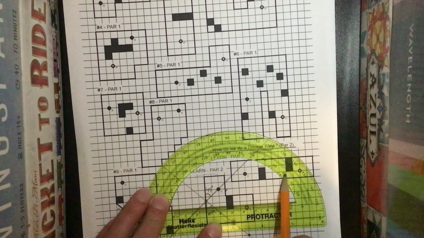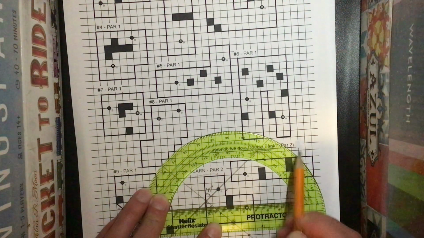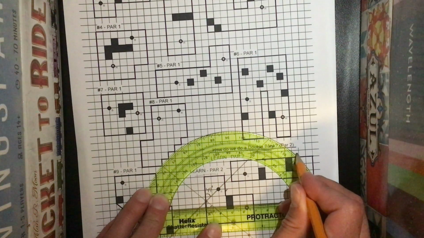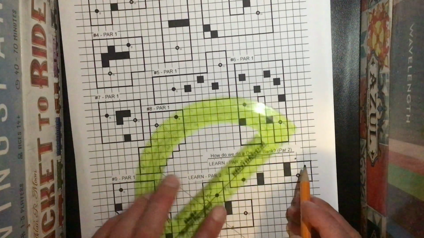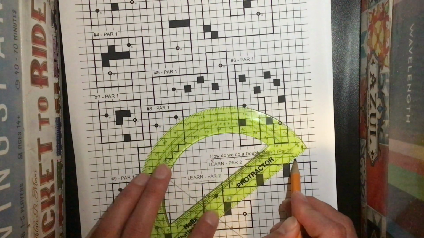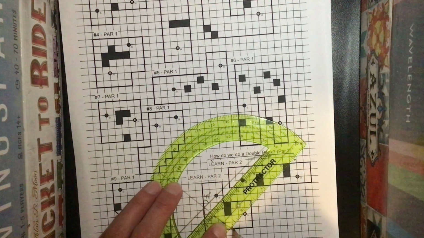So we'll go here. Here's 41, right? 40, 41, 42, 43. So you can go outside or inside. Let's go outside this time. So we'll go out here. 43 degrees. Line up with that dot. Line up with the bounce. And then look at that.